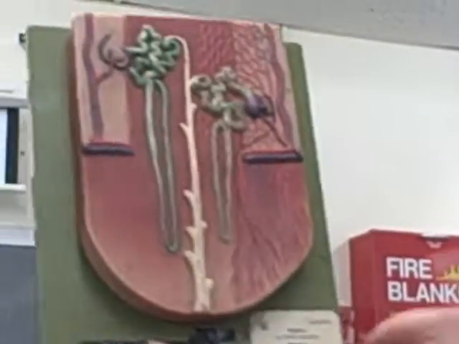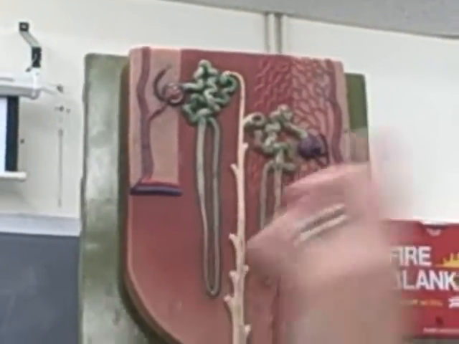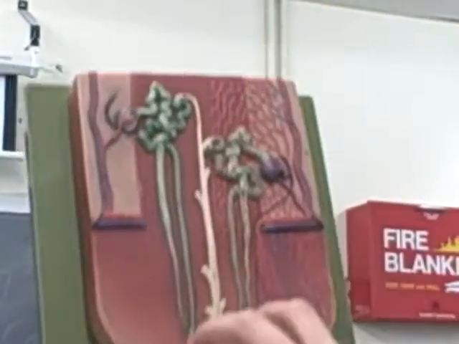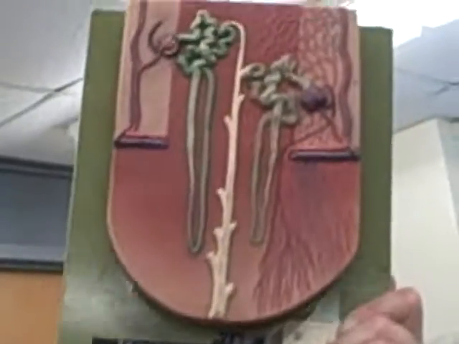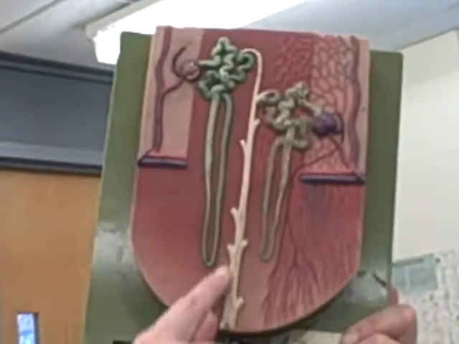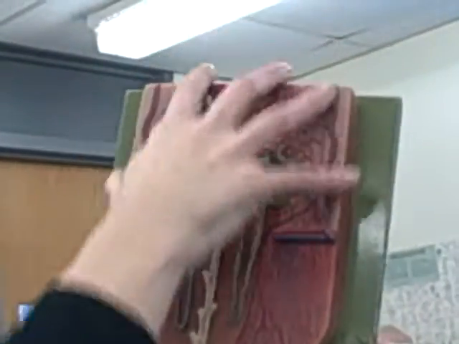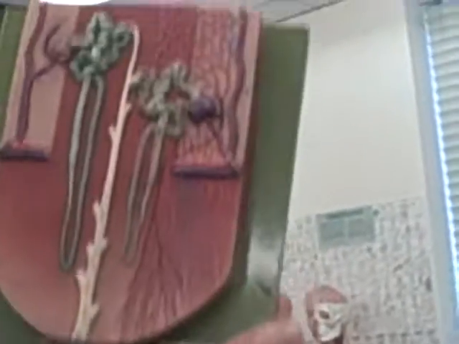Each of these nubs is where another nephron would be attached. So you will have multiple nephrons attached to a single collecting duct. You'd have one here and here and here and here and here and here. This whole thing would be taking place inside the renal pyramids. If you cut the renal pyramid, this is what you're going to see.